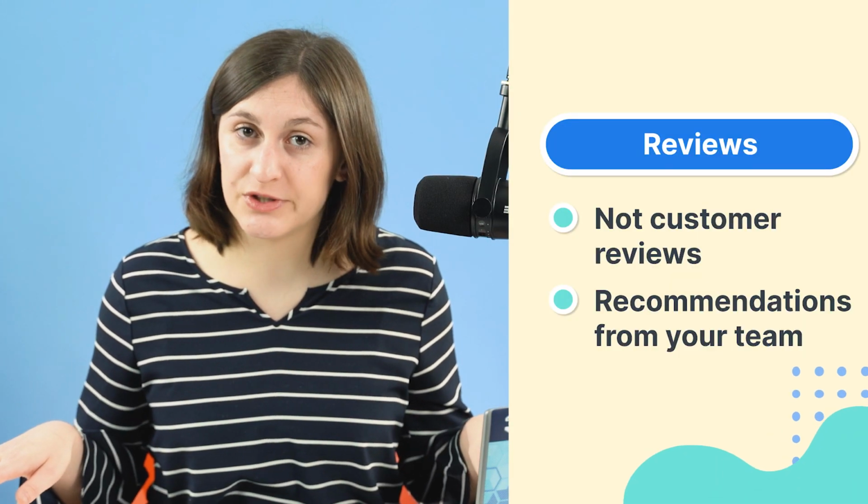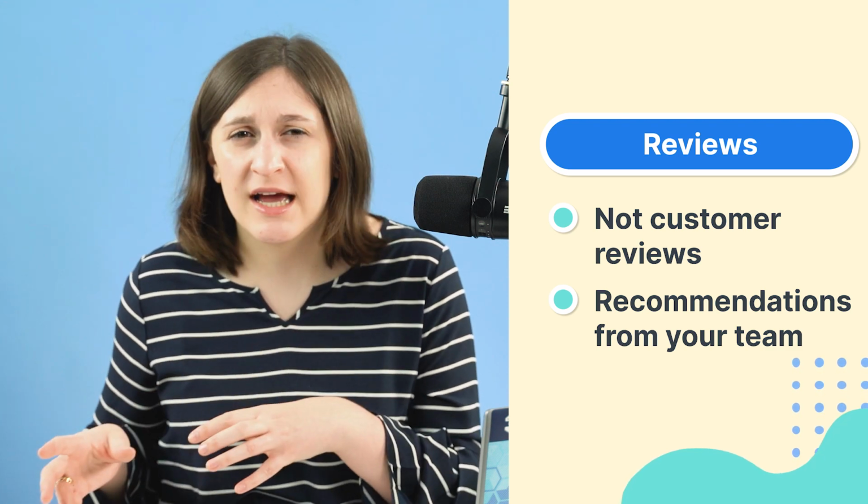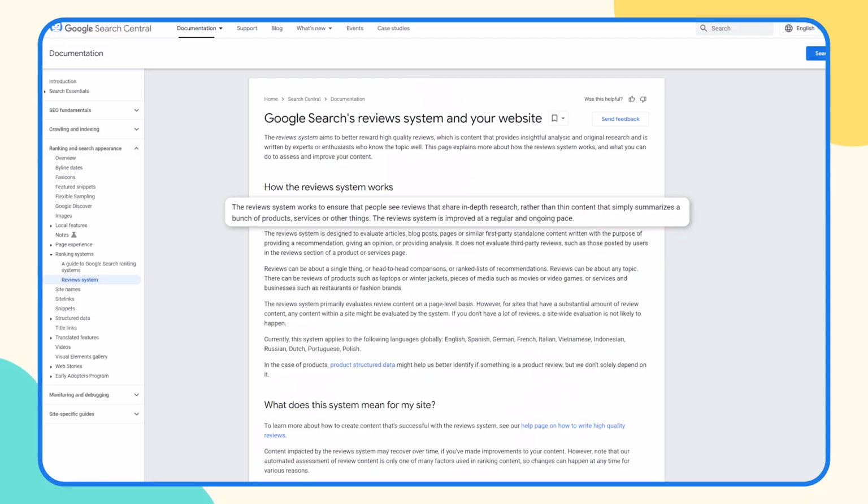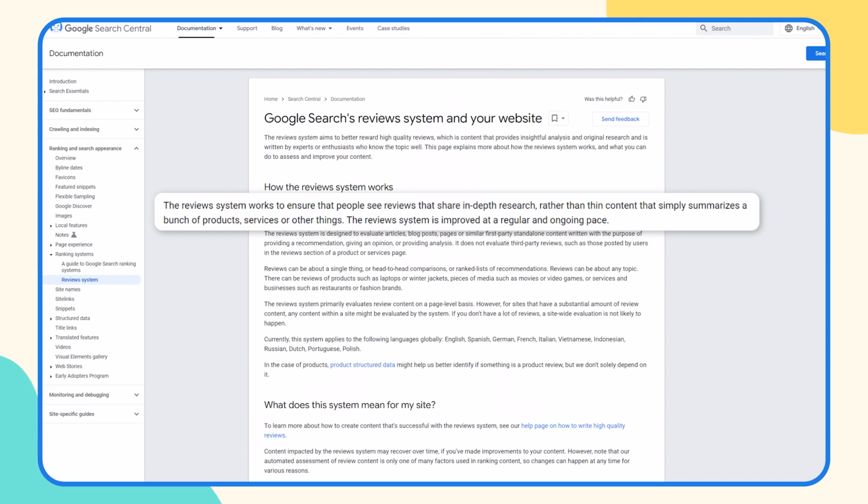Next is the reviews system, which is not about customer reviews you see in your business profile. It deals with content you create that recommends or analyzes different products, services, businesses, and other things like that. Google wants your reviews to come from people who know what they're talking about. So if you have a piece of content comparing different types of smartphones, the person writing that article should have a deeper understanding of smartphone technology than the average person. Now, you don't need to be a professor of smartphoneology to write a review, but you should generally know what you're talking about when you're making a recommendation.